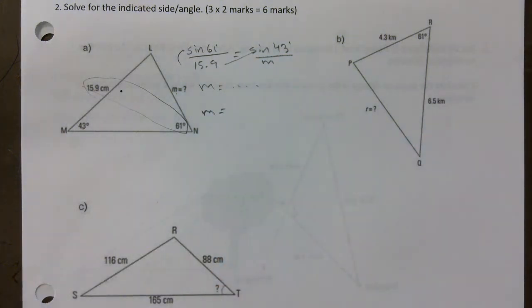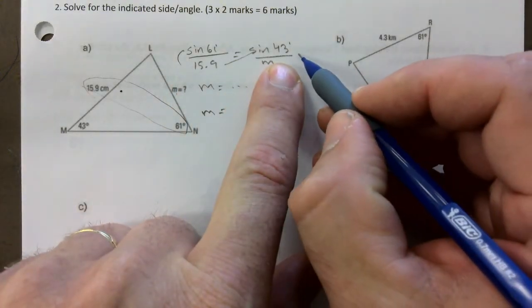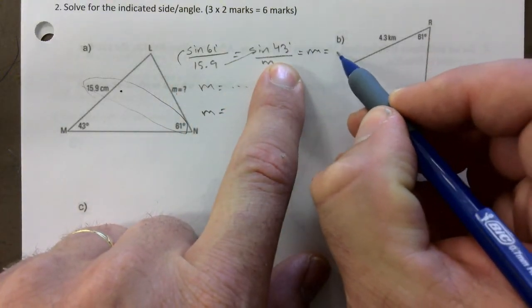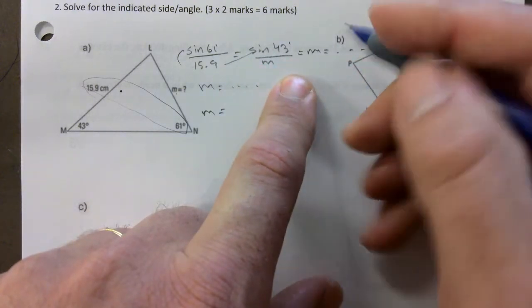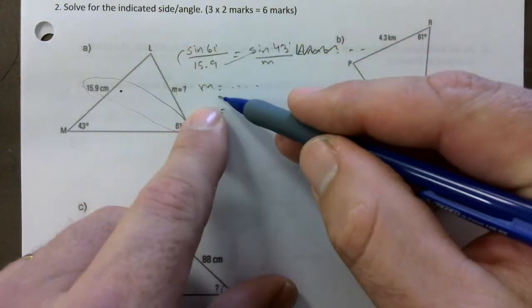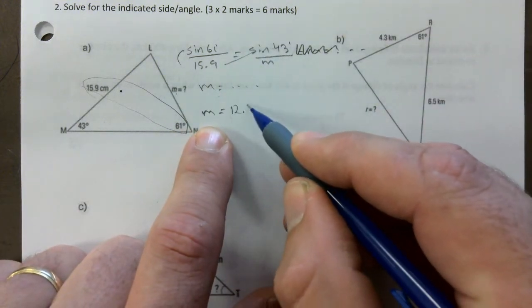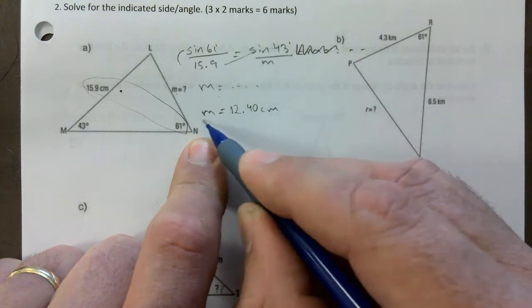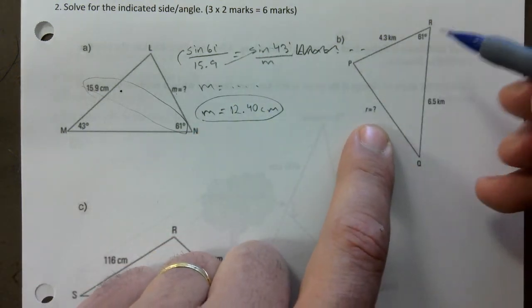A lot of you had, if you see a capital N, that stands for notation. So some of you are doing this, right? You set it up, and then you go M is equal to, and then it's just like a chain of equal signs, right? Don't do that, right? Start a new one here, and then give me the answer, and that's 12.40 centimeters if you round it correctly. Okay, so that one was a sine law situation.